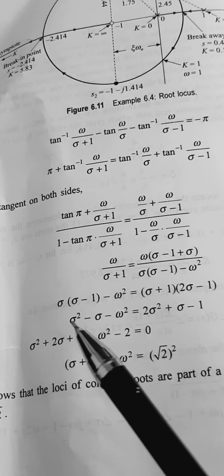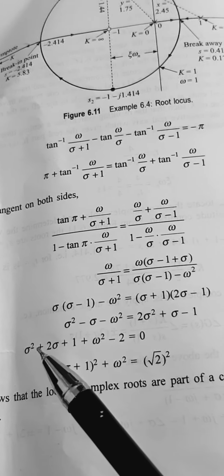Now all this you are taking on the other side.